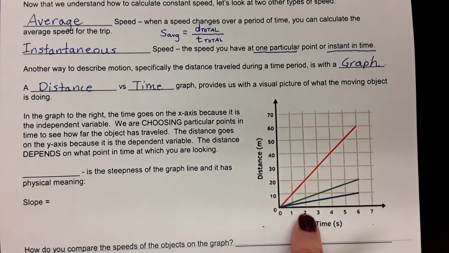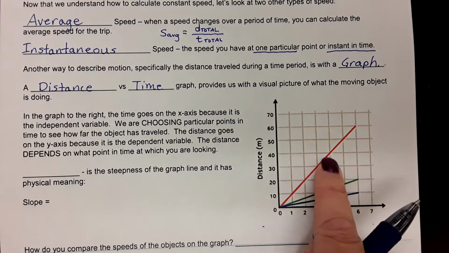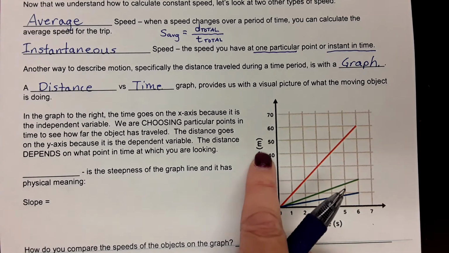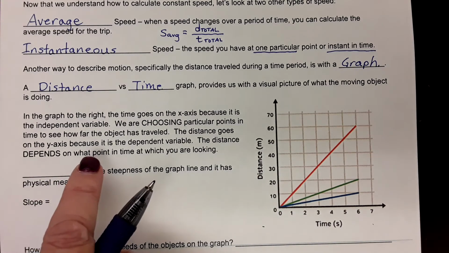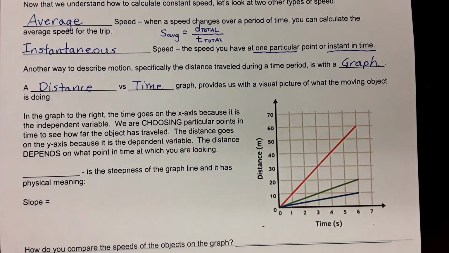So for example, at 2 seconds, the distance was 20. But if we choose to look at 4 seconds, the distance was 40. So the distance depended on the point in time we looked at. So because it's the dependent variable, it goes on the y-axis. Now, once you have a graph of points in time and how far you were at that point in time, and you connect all the little points with a line, then you have a distance versus time graph.